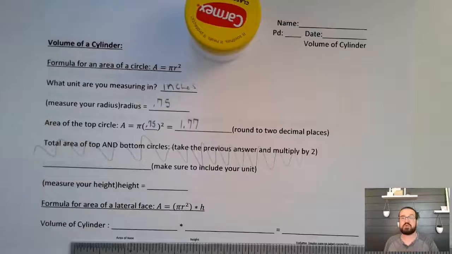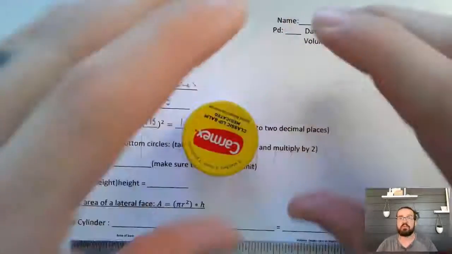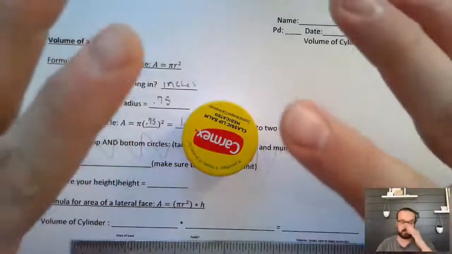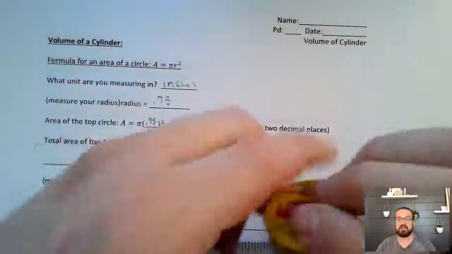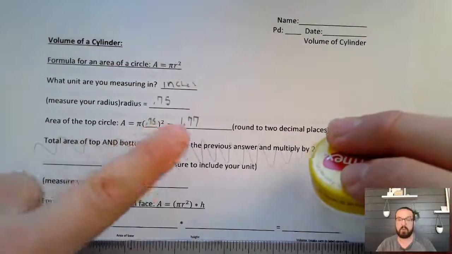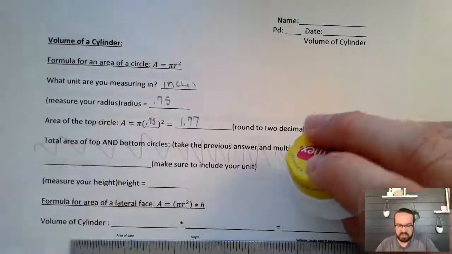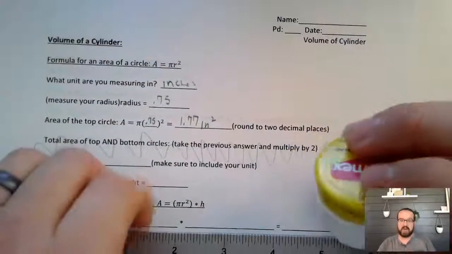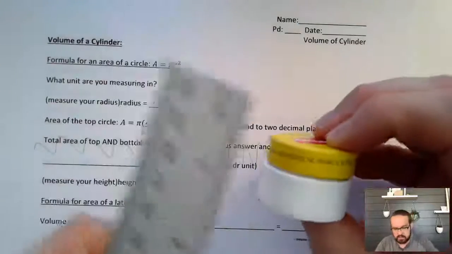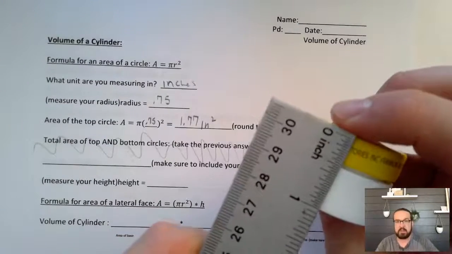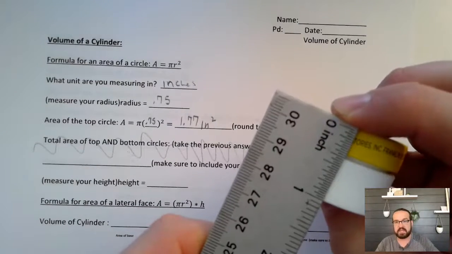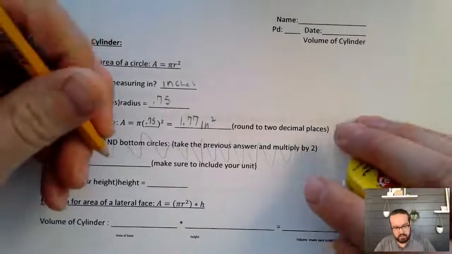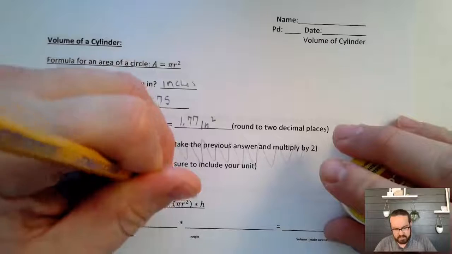But now we're just measuring the height. Whenever you're taking a look at it, the circle of a cylinder is always the base, so we always want to find the area of the base. We have done that. We came up with it being 1.77 inches squared. Now I'm going to measure the height of it here, starting at the top. That looks close enough to 1 inch, right? So I measured my height. That's just 1 inch.